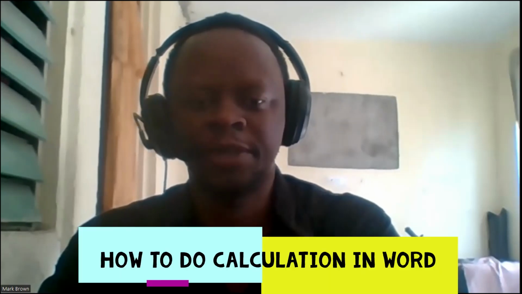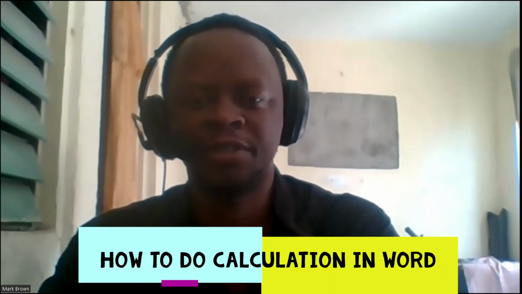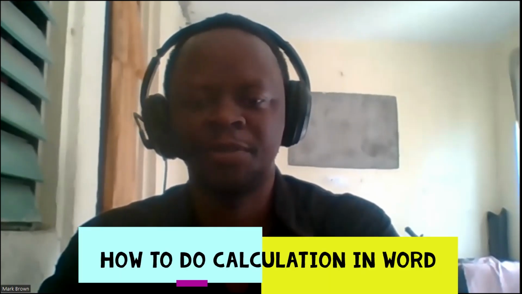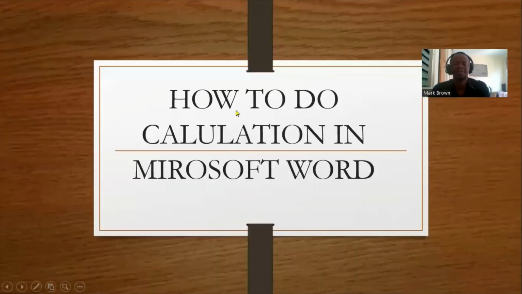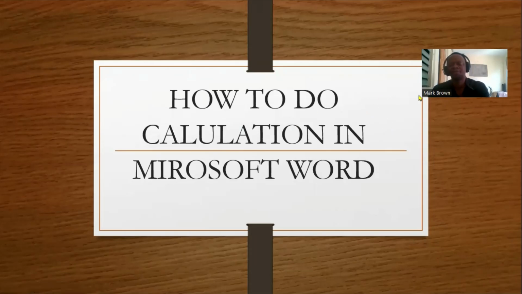Alright, we're going to be looking at how we can actually do some calculation in Microsoft Word. I'll be guiding you through that particular area. As you can see right here, let me bring it up so you can see how to do calculation in Microsoft Word. There are several ways in which you can do calculation in Microsoft Word.